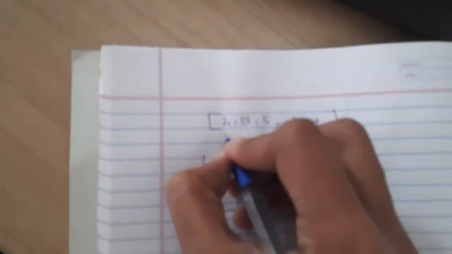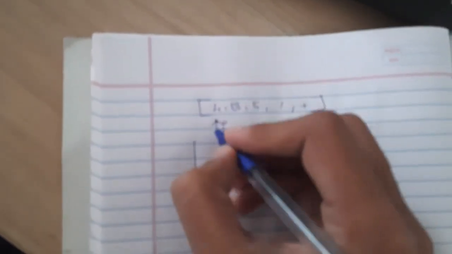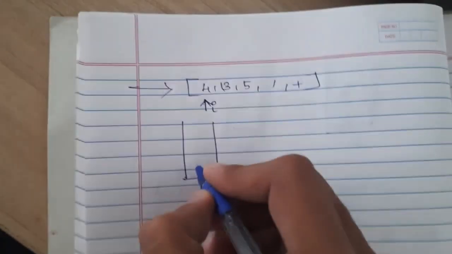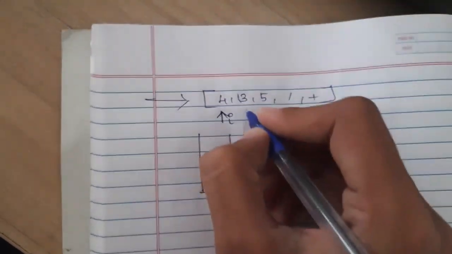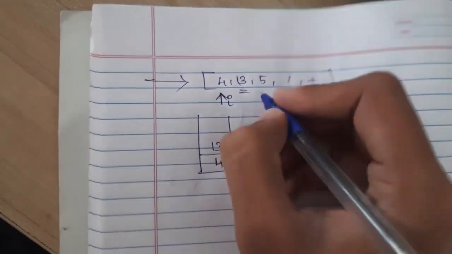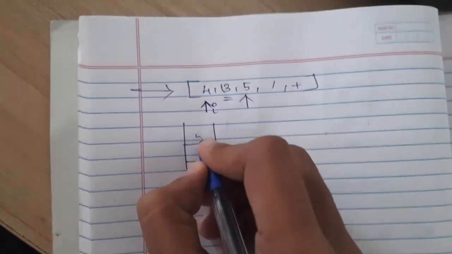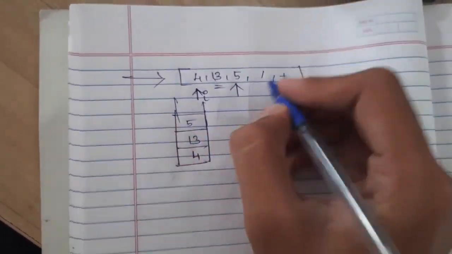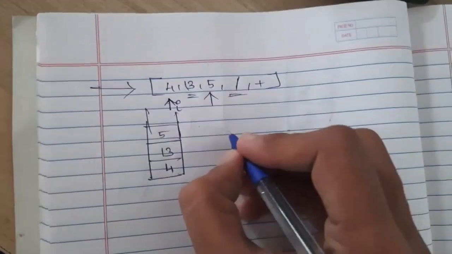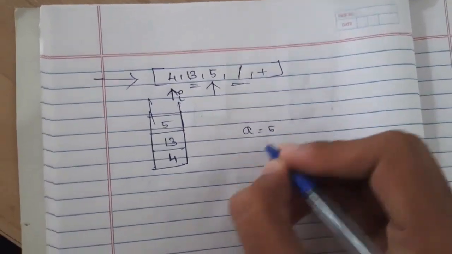So let's see another example: 4, 13, 5, division, plus operator. Initially our stack will be empty. Let us take an index i, which initially will be here. We will be looping through this array. 4 is a number, we will be adding it to the stack. 13 is also a number, we will be adding it to the stack. 5 is also a number, we will be adding it to the stack. And then we are getting division. So we will pop two elements. a will be 5, b will be 13.